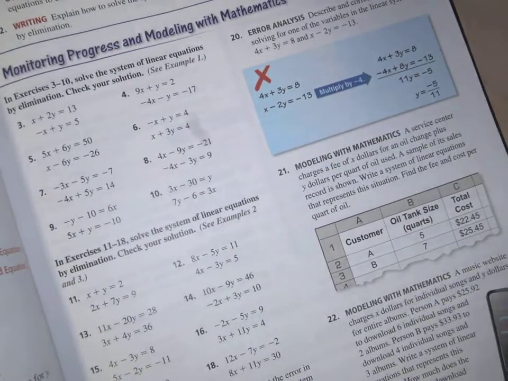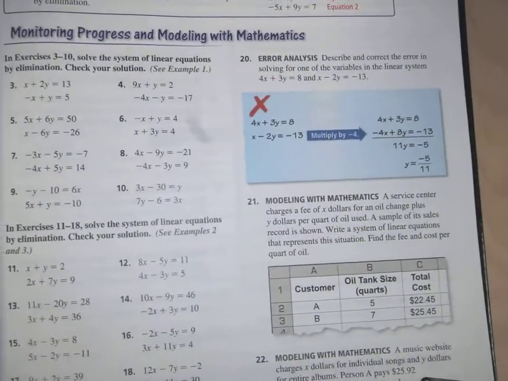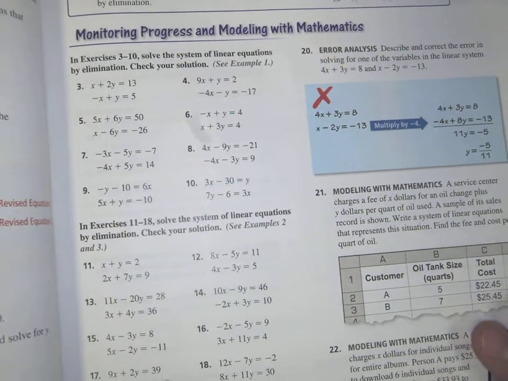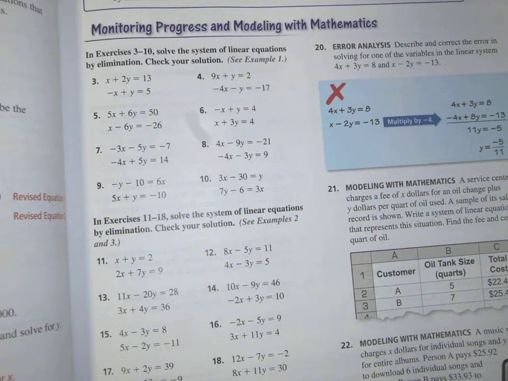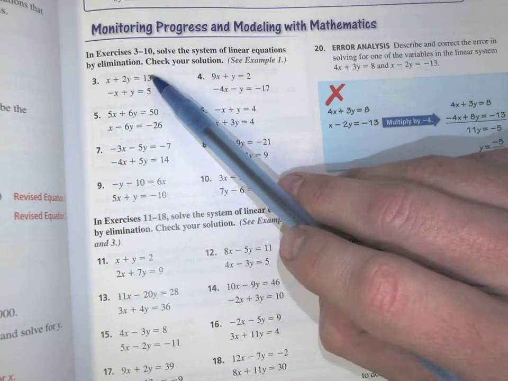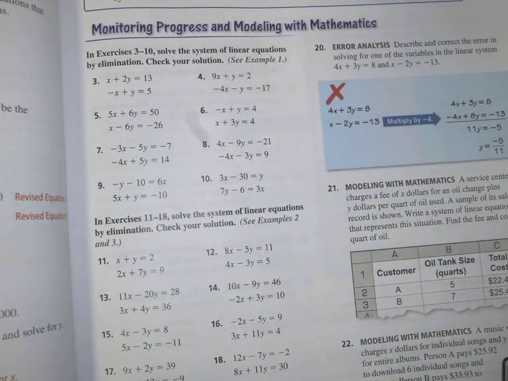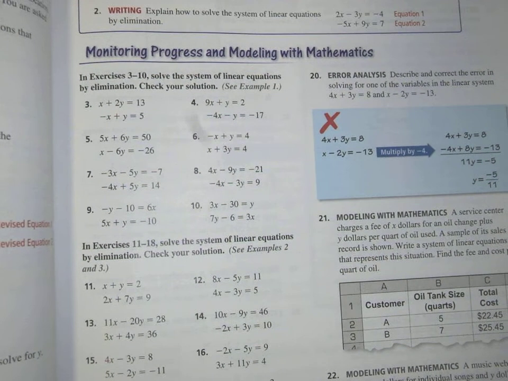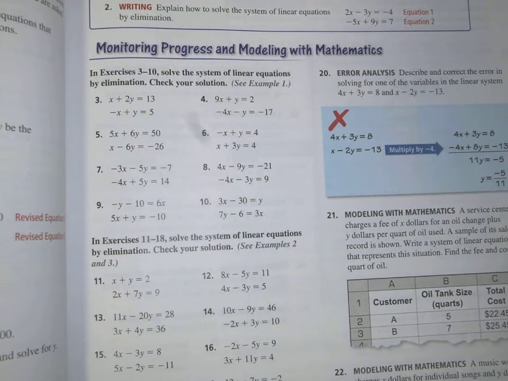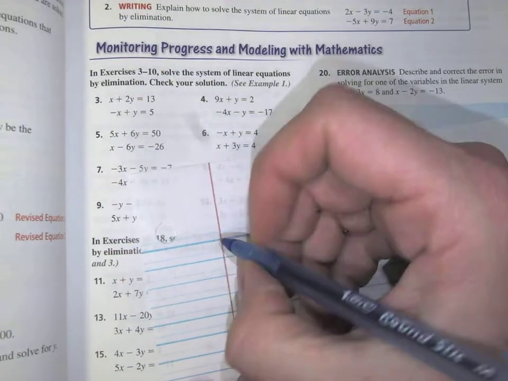Okay. What I want you to notice is that most of these equations on this page are set up in standard form, right, with the x and the y on the left and then a number on the right. So elimination is really helpful when you have standard form. Okay, so let me get you started here. Let's start with number 3.